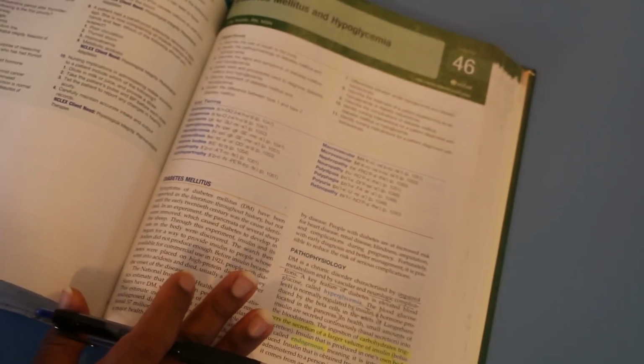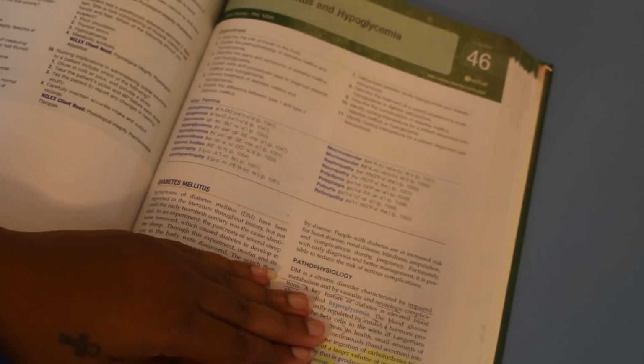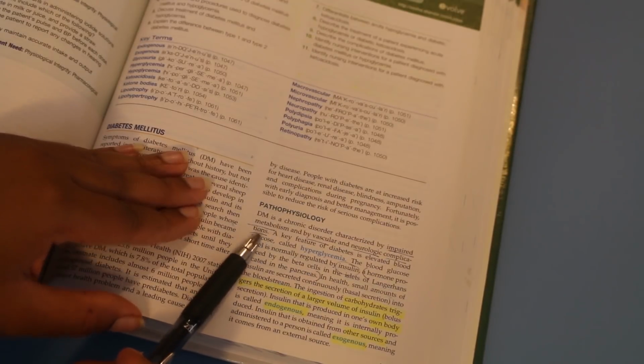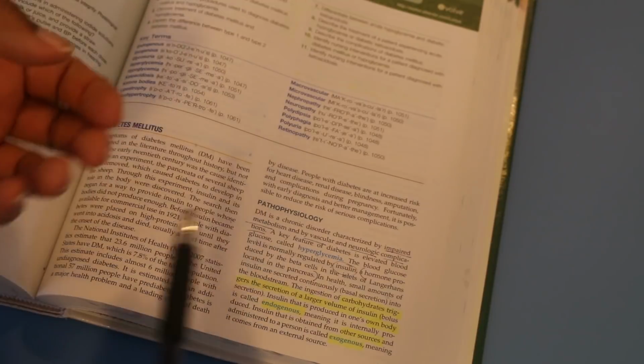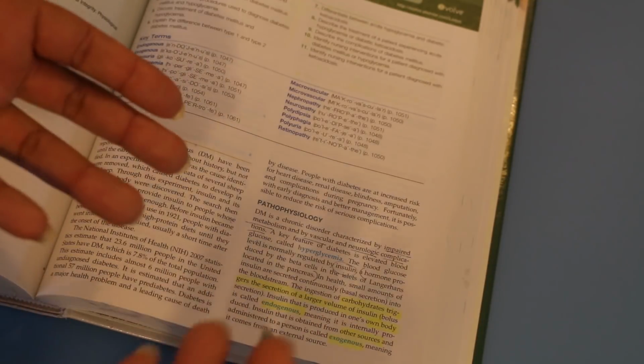Okay, so the first thing that you look at when you're trying to learn a disease is you need to look at the pathophysiology of that disease. Now this is going to show you what the disease actually is and what it's doing in your body that's causing you to have issues. You do it horizontal or vertical, whatever you prefer. I like to usually do it horizontal.